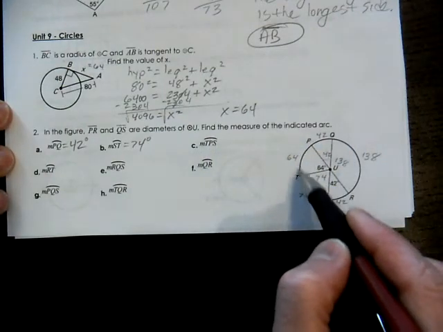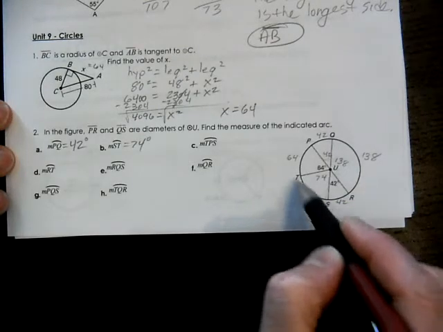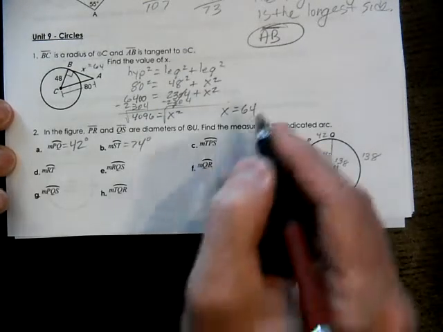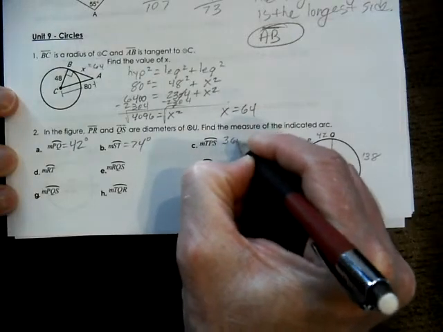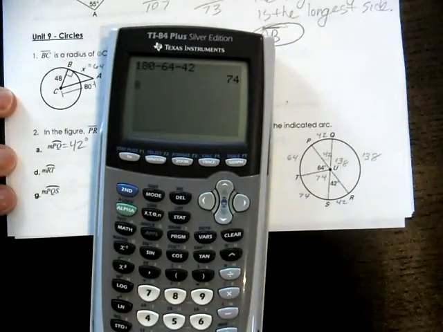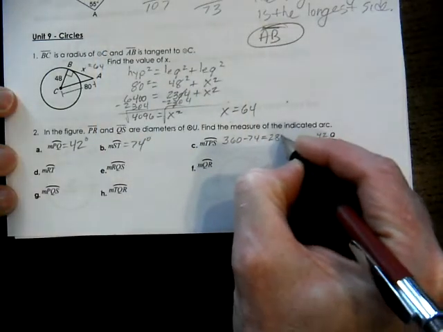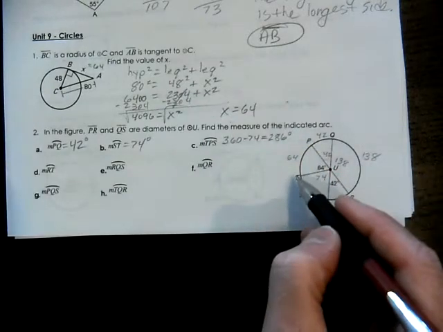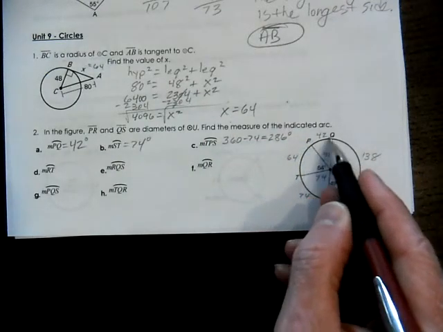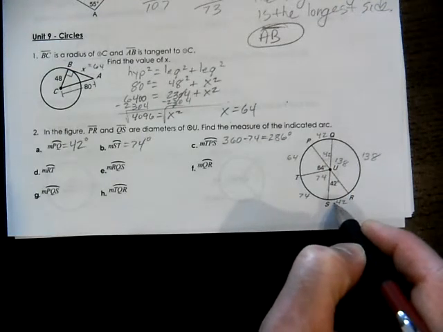TPS is everything but the 74. So you could call that 360, not counting the 74 degrees. That's 286. The other option would have been to add 64, 42, 138, 42.